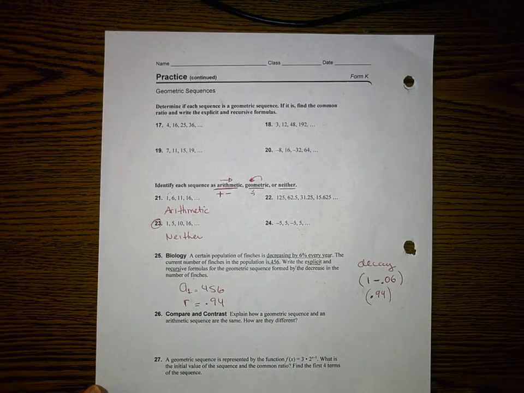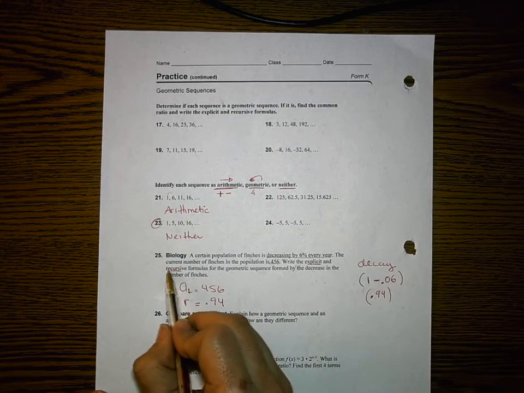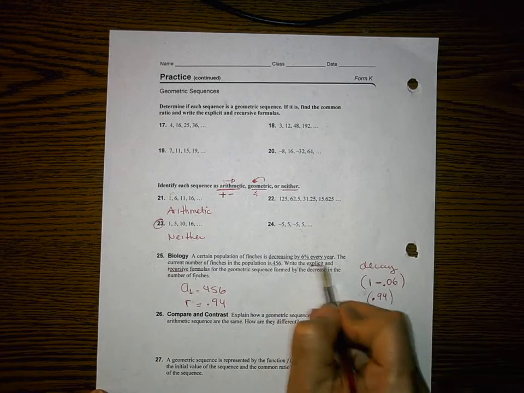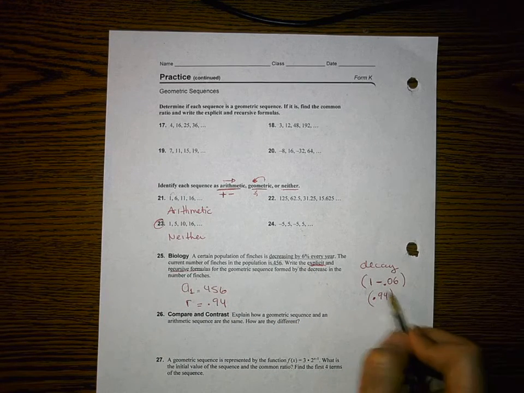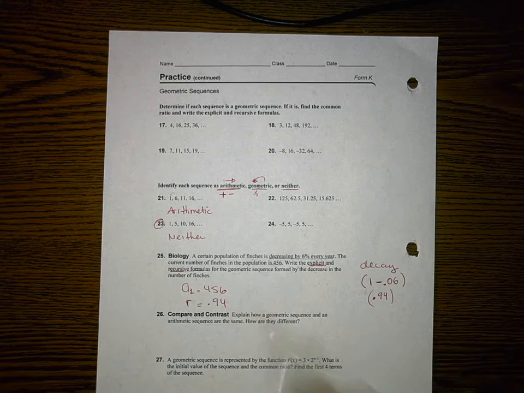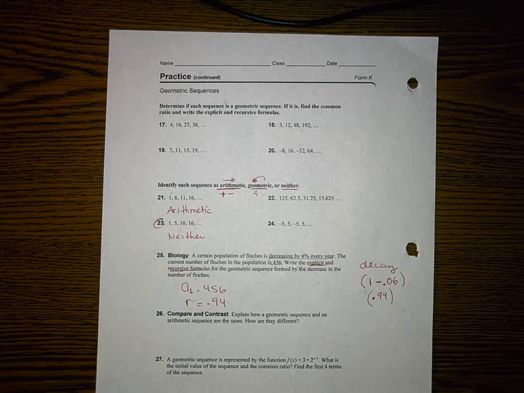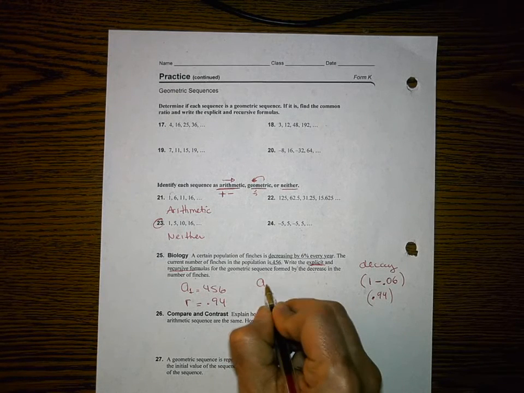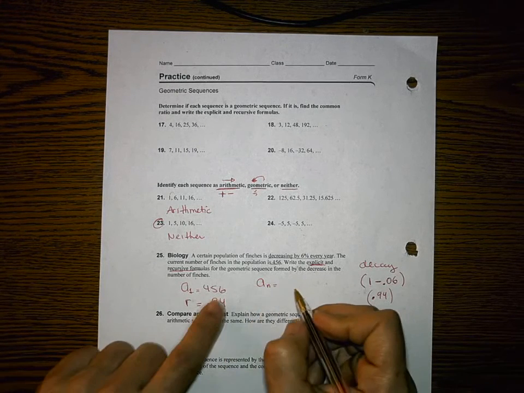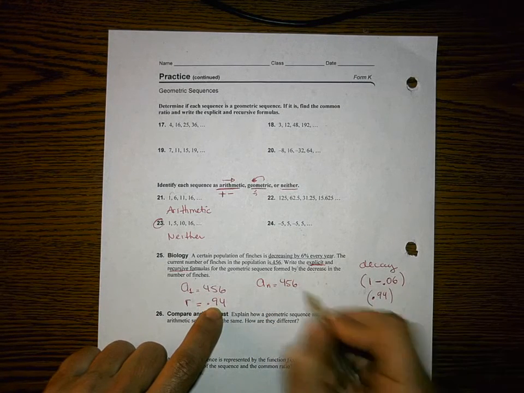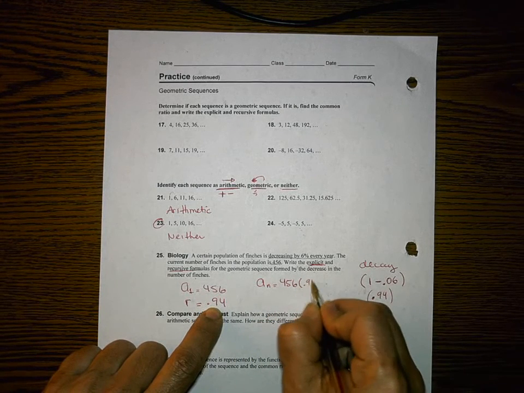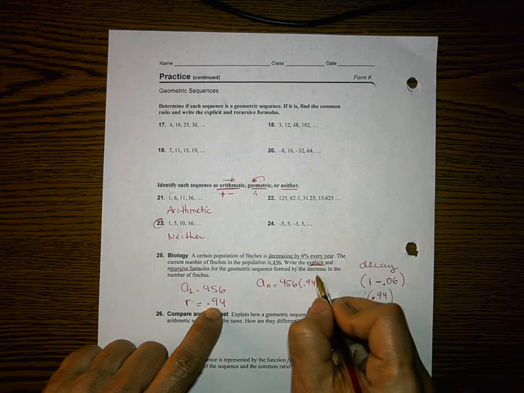Now I just need to write the recursive formula and the explicit formula. I have all the information I need: the decay rate and the initial value. So the explicit formula is A of n equals my very first term, 456, times the ratio, 0.94, to the power of n minus 1.